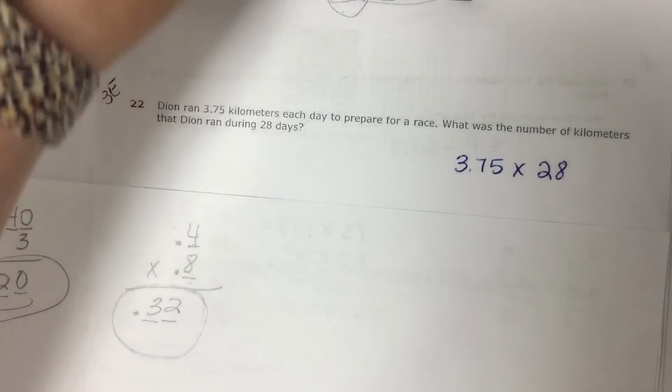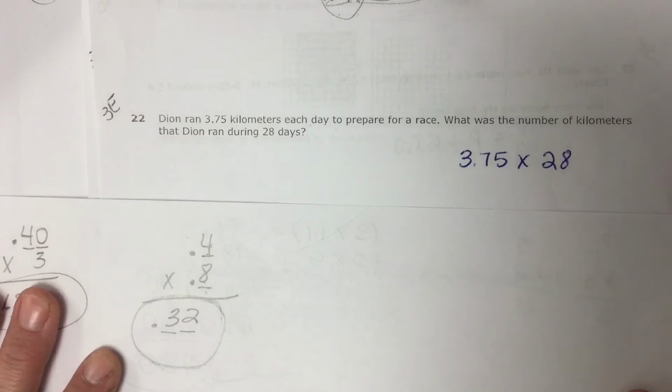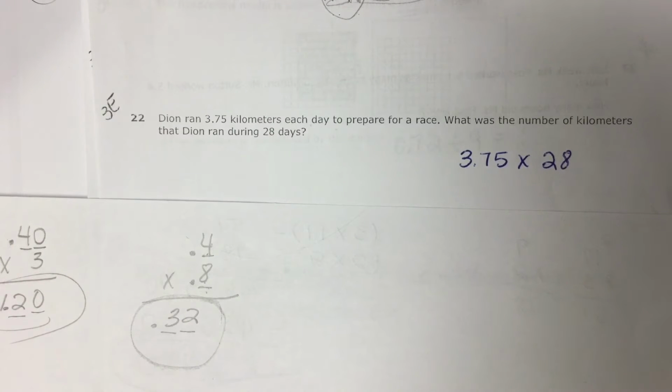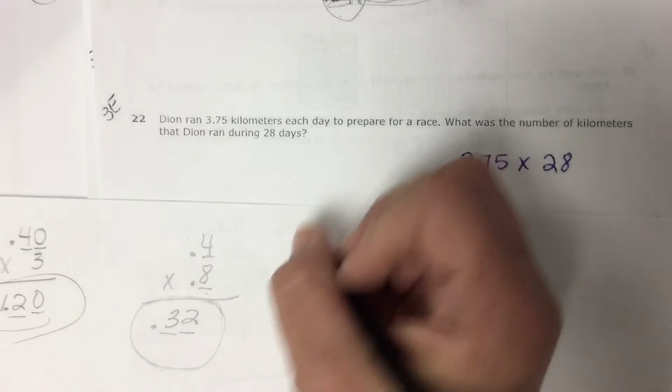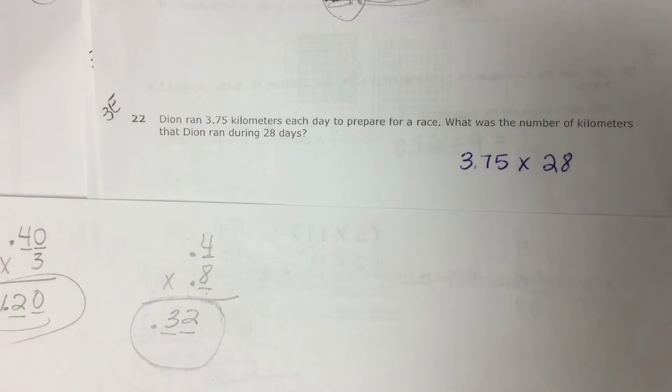Dion ran 3 7/75 kilometers each day to prepare for a race. What was the number of kilometers that Dion ran during 28 days? So 3 7/75 times 28. So what would your answer be?